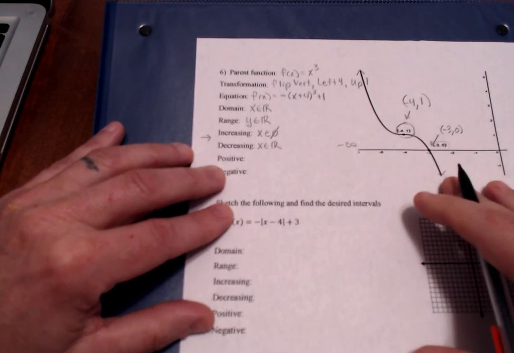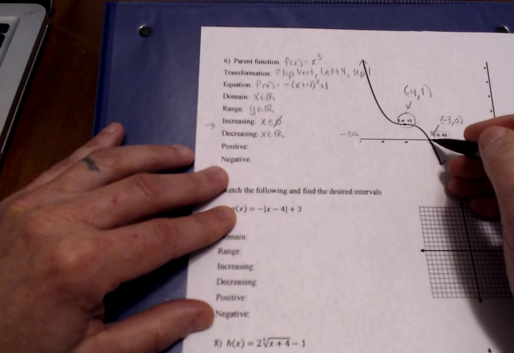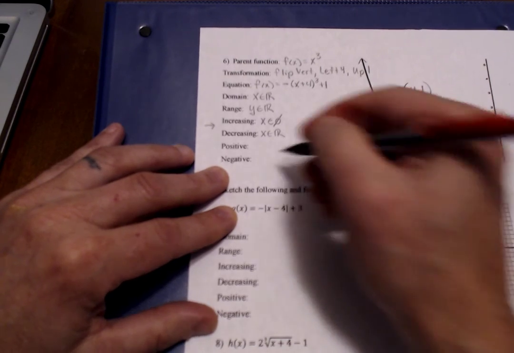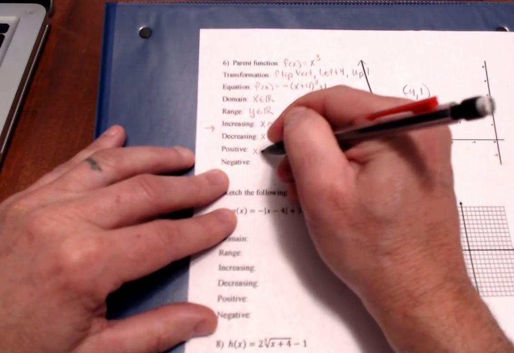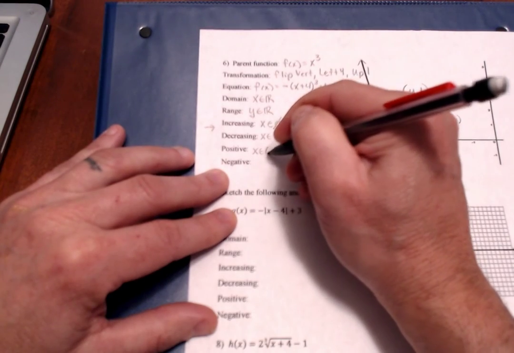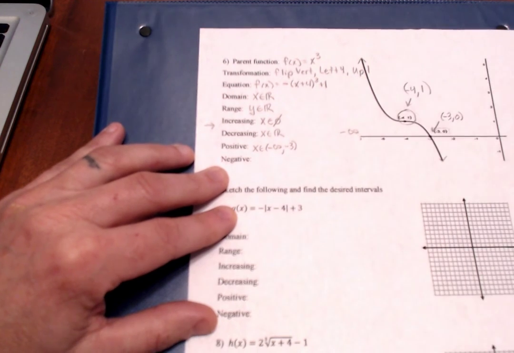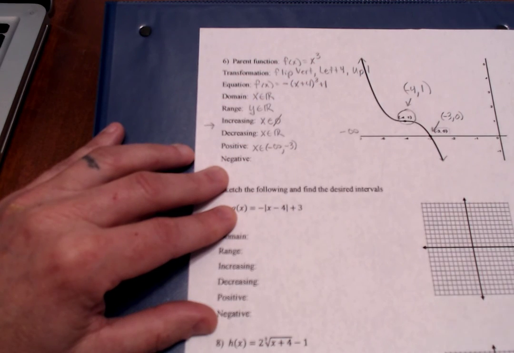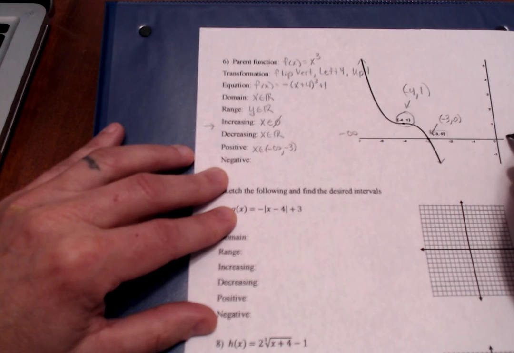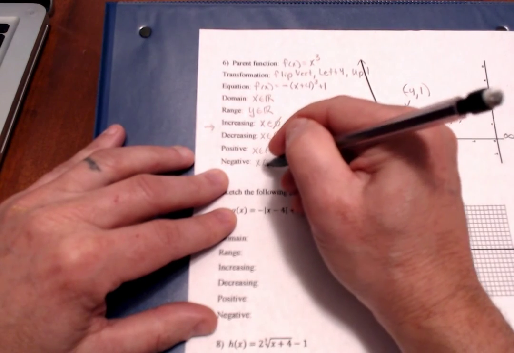Okay, is it positive or negative? Well, is it ever above the x-axis? Yes, it's above the x-axis from -infinity till you get to -3. So -infinity to -3. Is it ever below? Yeah, from -3 all the way for the rest of the x values. So from -3 to infinity.